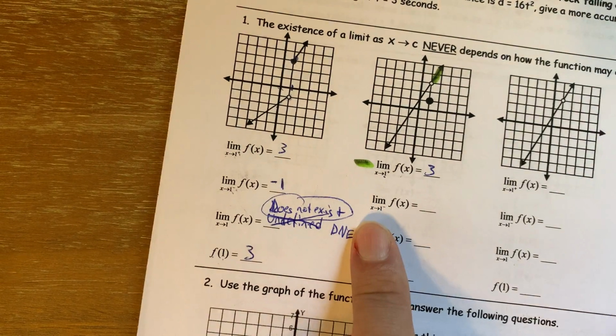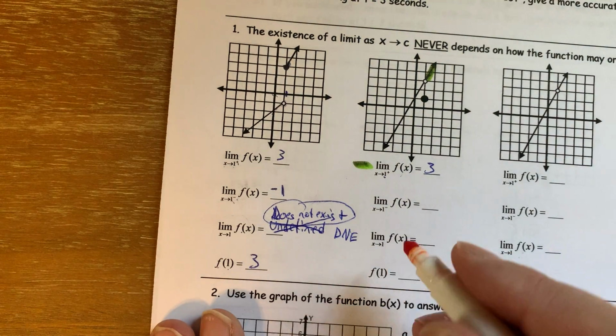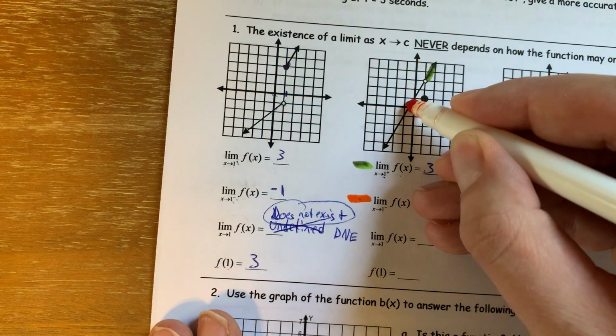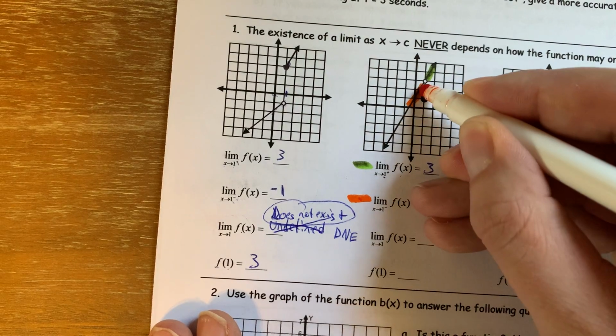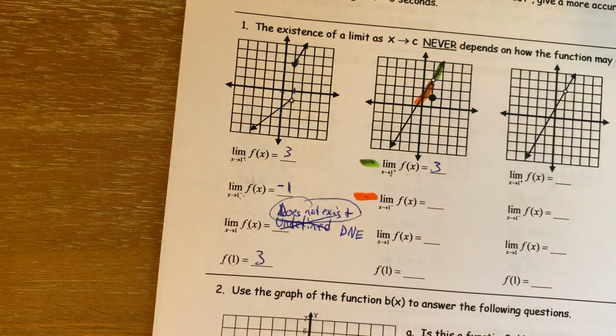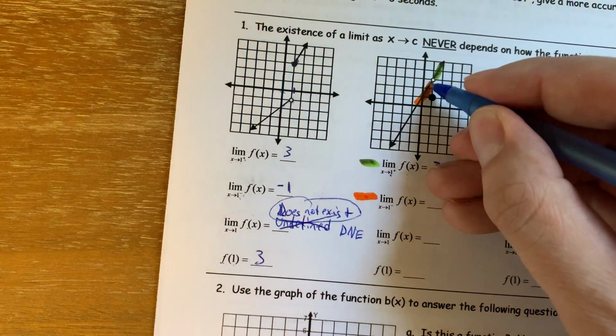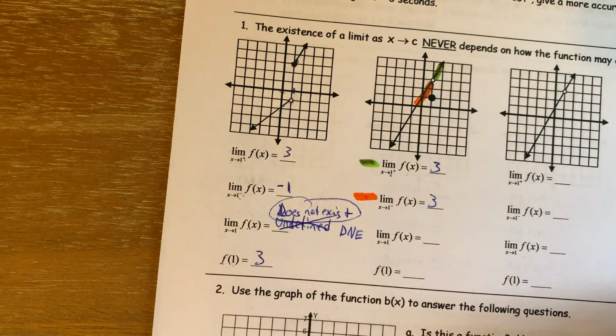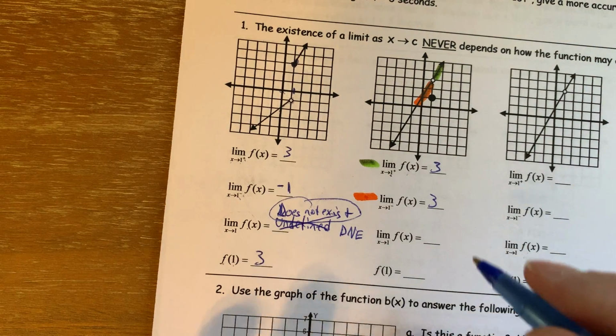What about this one? What does this one say? This is the limit as x goes to 1 from the left side. And so as we come in from the left, what is the y value getting close to as we get near 1? Well, that limit value is also 3. The y value is getting close to 3 as x gets close to 1 from the left side.